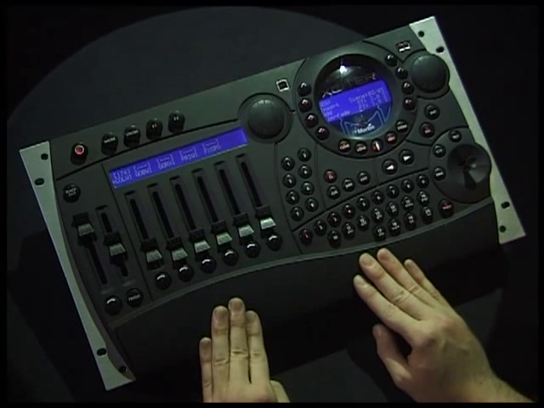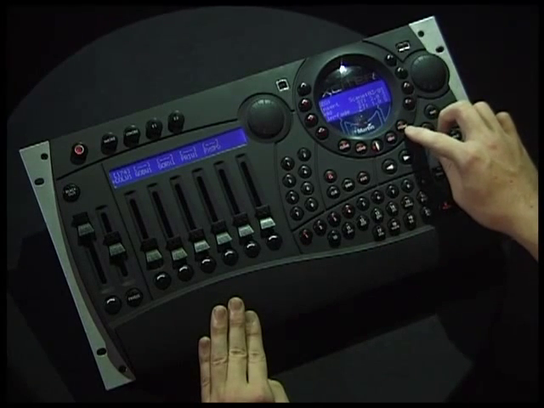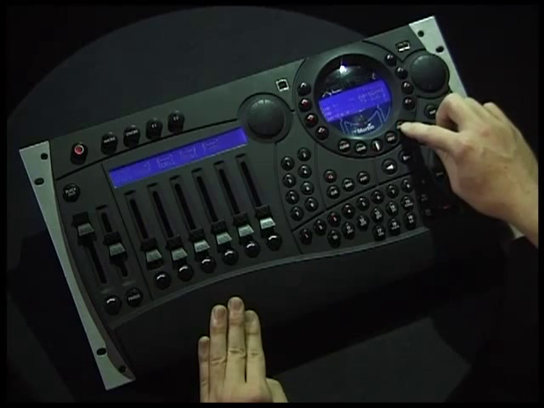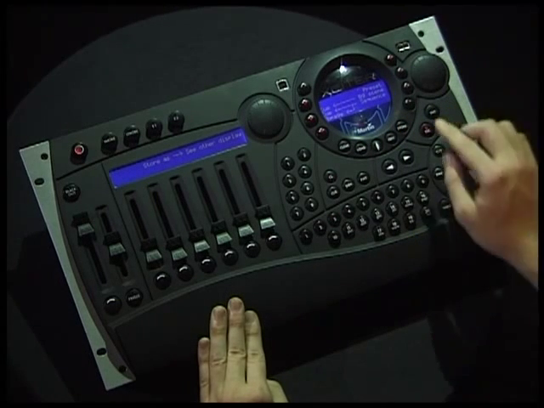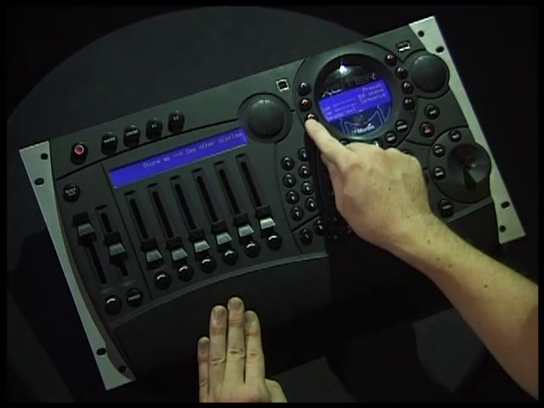Let's store this sequence to the same queue as the dimmer chase. We press Store once to store the change of scene time, and press Store again to get to the Store menu in order to store this sequence to our queue. We press the Q soft key because we want to do direct assignment of the sequence.